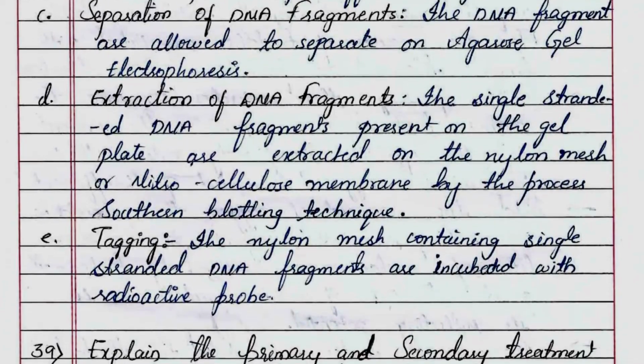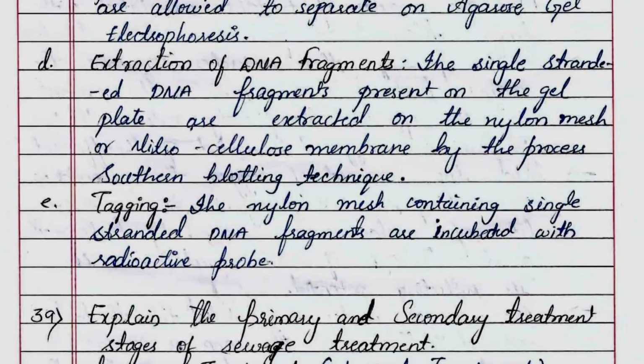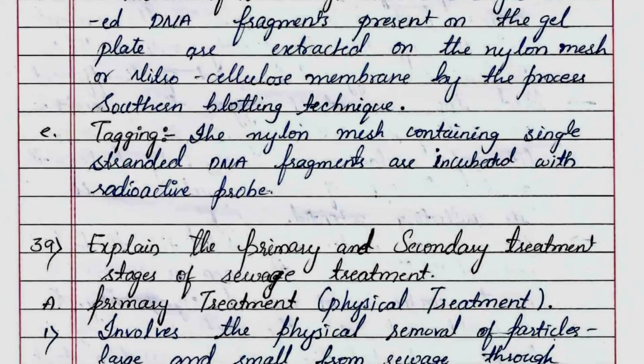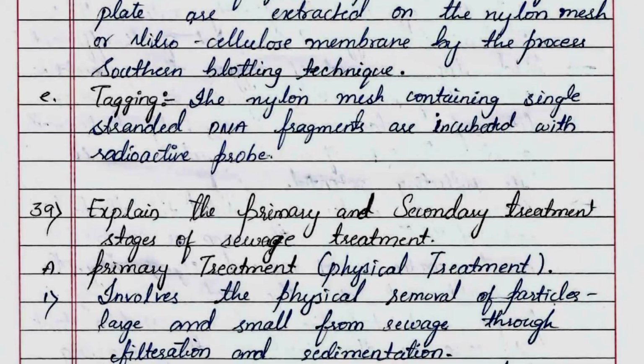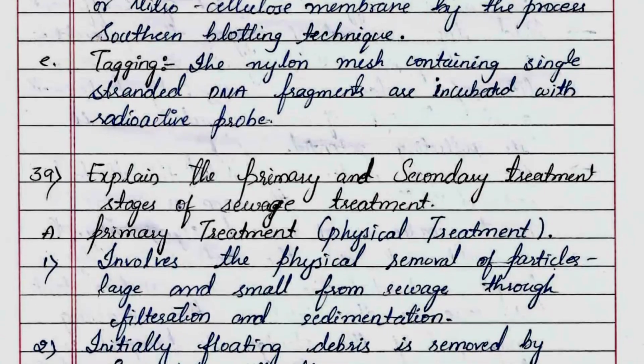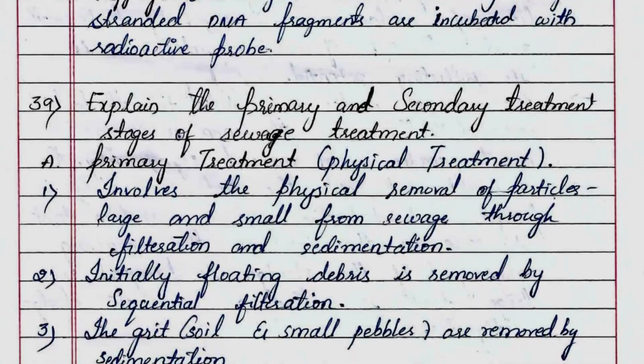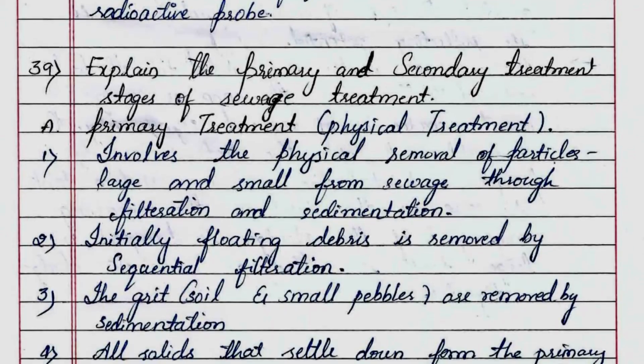Thirty-ninth question. Explain the primary and secondary treatment stages of sewage treatment. Primary treatment is also called physical treatment, and secondary treatment is also called biological treatment. Here is the complete explanation.